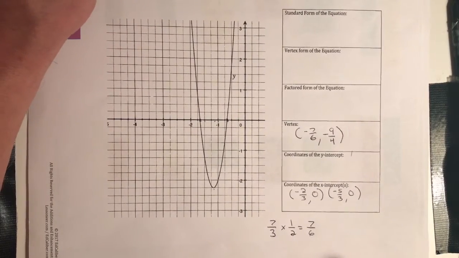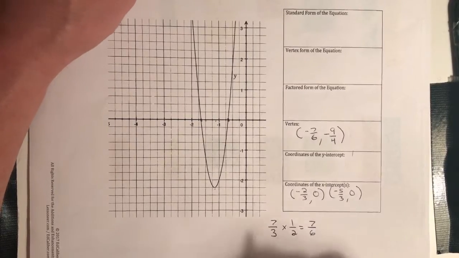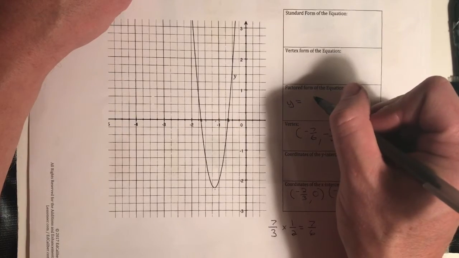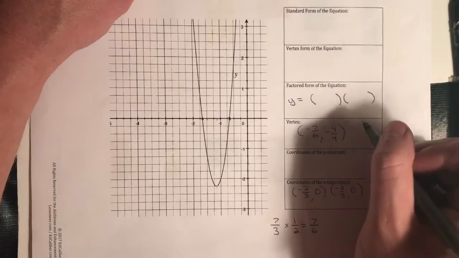Okay, so from here, let's start to form the factored form of this equation. So I'm going to go y is equal to, now you remember from the earlier video what to do when we have these complicated fractions.